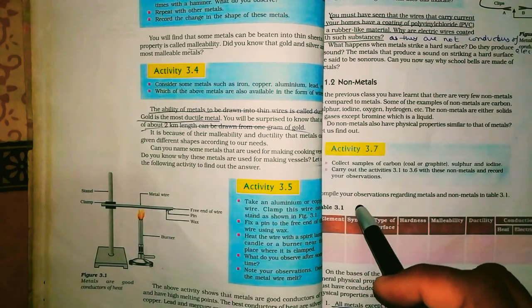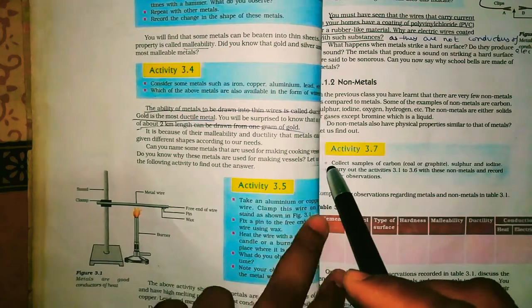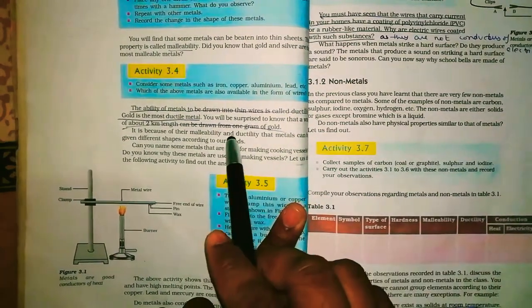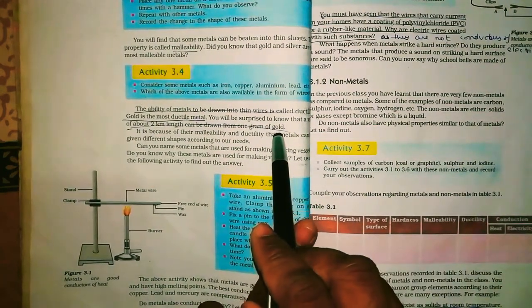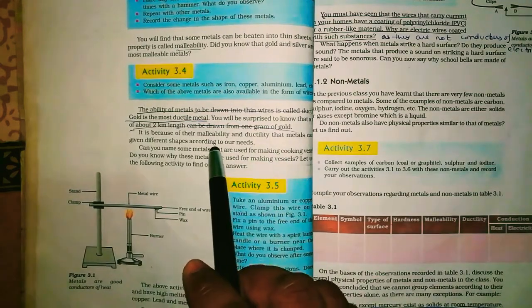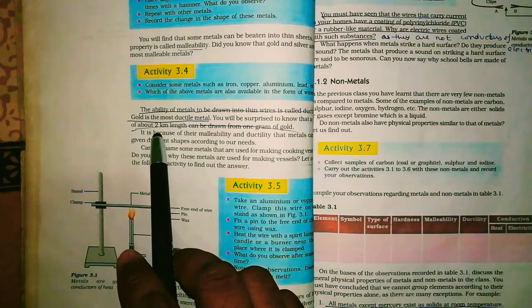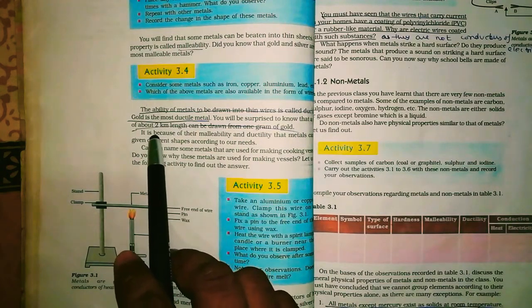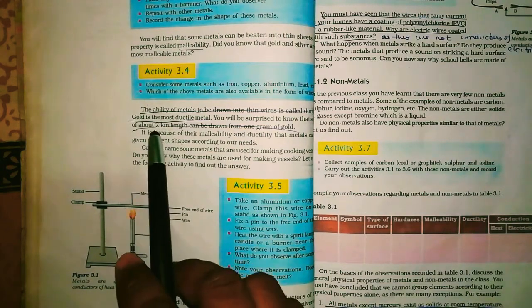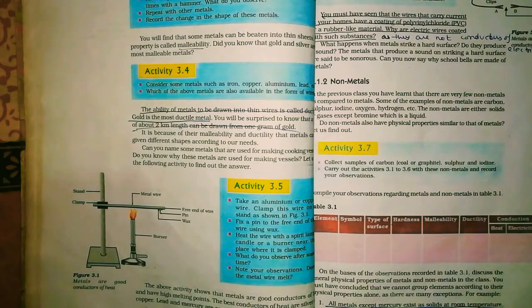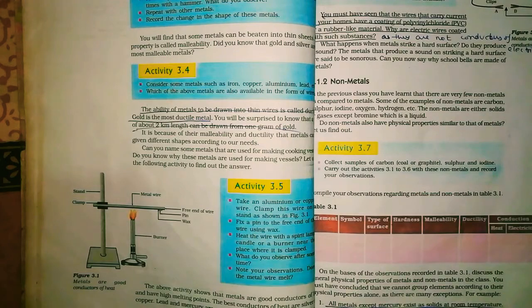You know why I'm telling you? You can look at it in the next line itself. Even 1 gram of gold can be drawn into a thin wire, and it can be stretched up to 2 kilometers. That's what is given here. That means they are more ductile. That means they can be made into thin wires.